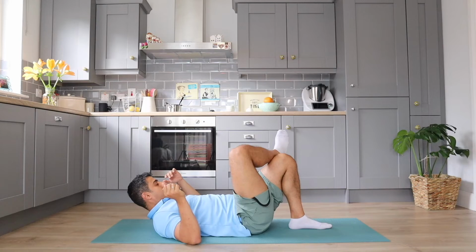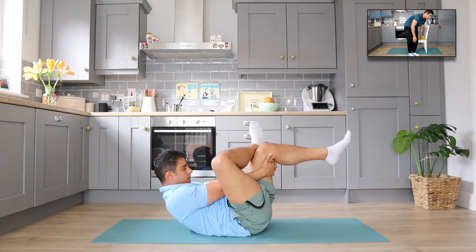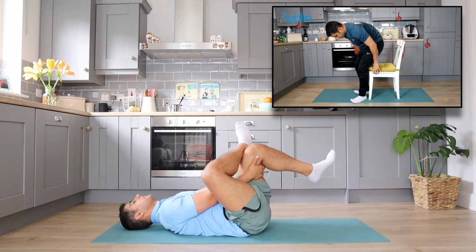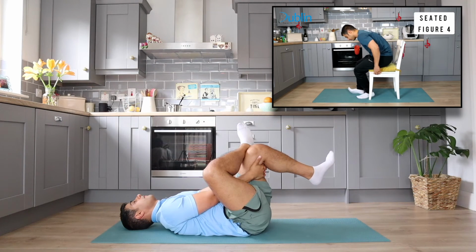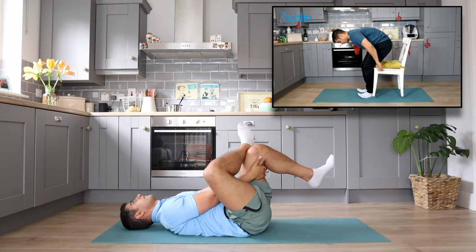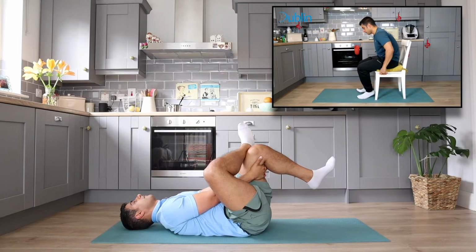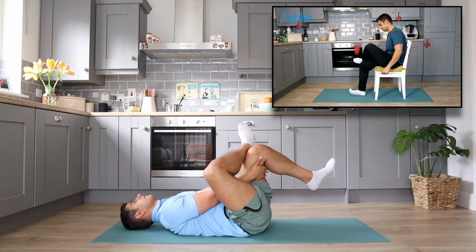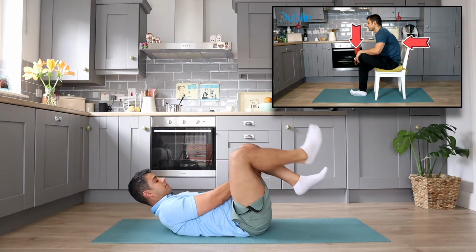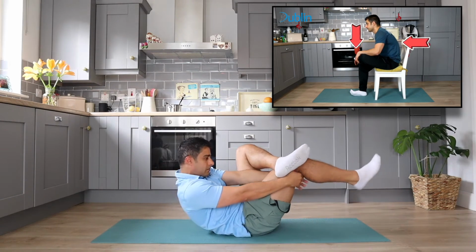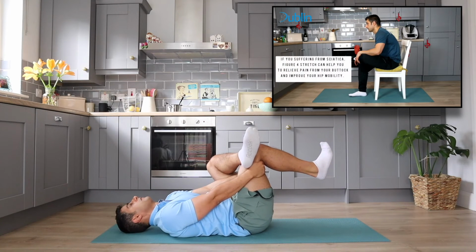We're going to move on to the figure 4 stretch, which is a very simple but effective stretch for the hip. If you're suffering from sciatica pain, lower back pain or disc bulges, usually the hip muscle can get very tight and uncomfortable, and this stretch can be done on a daily basis to improve that mobility. You can try this stretch on both sides.